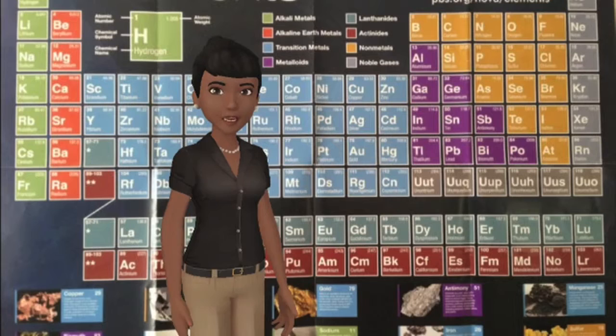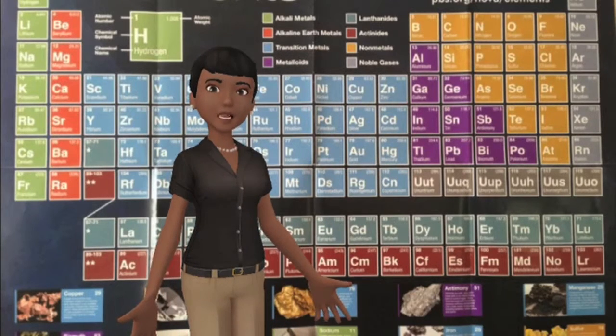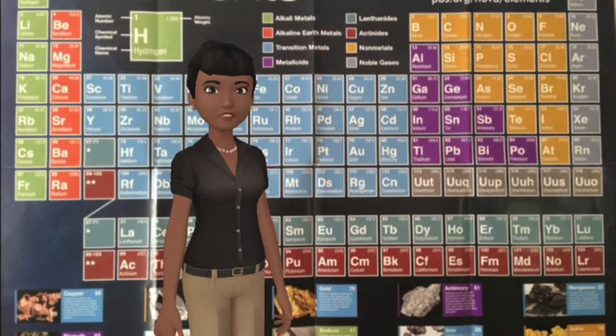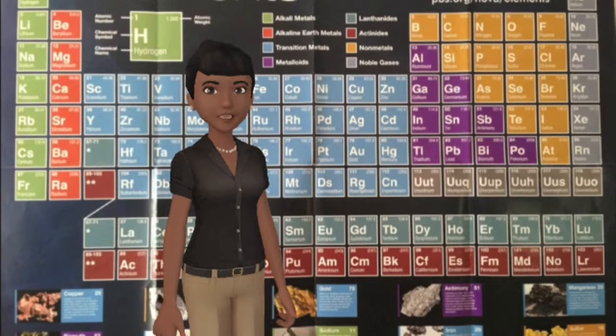Groups form columns which go up and down, while periods form rows which go left to right. There are 18 groups and 7 periods. You can find elements by their atomic number, but you can also use the groups and periods to find them as well. Think of it like a map or coordinate system. Helium is in group 18 and period 1.